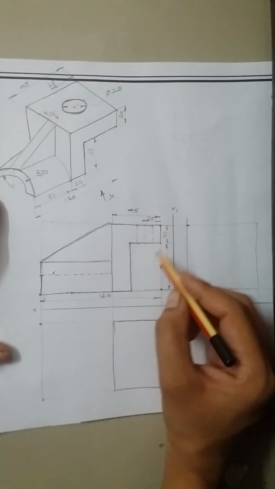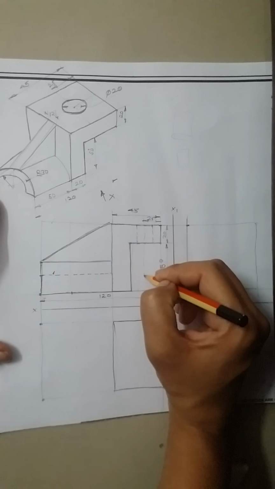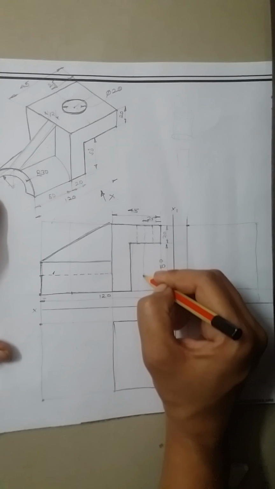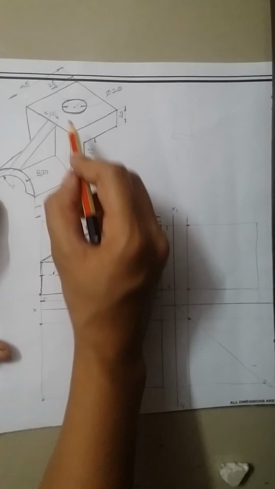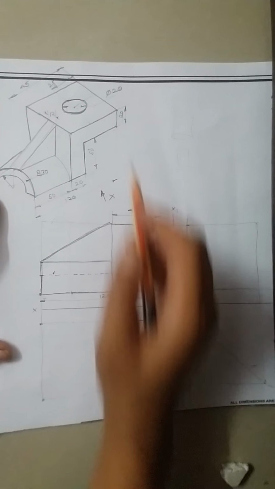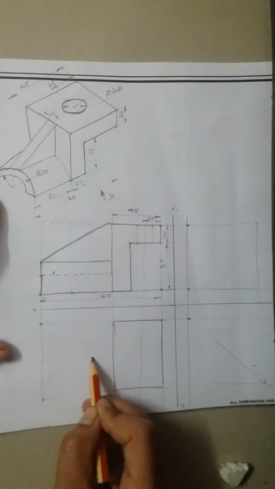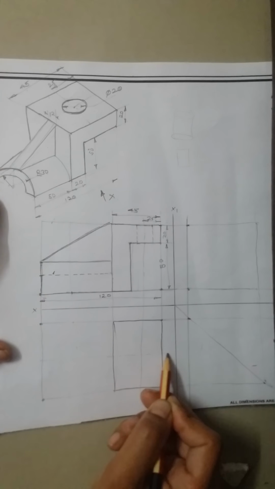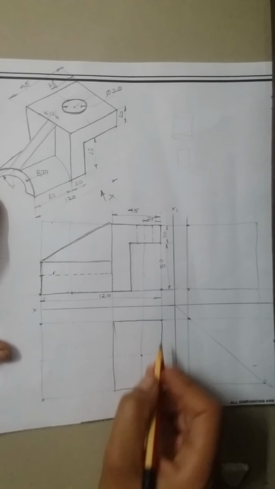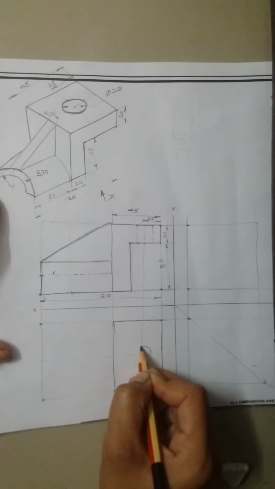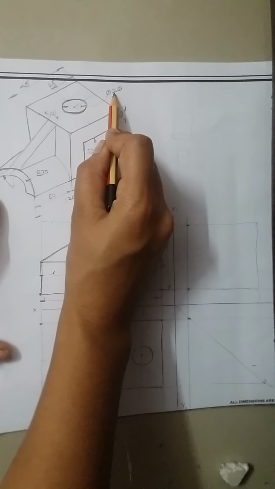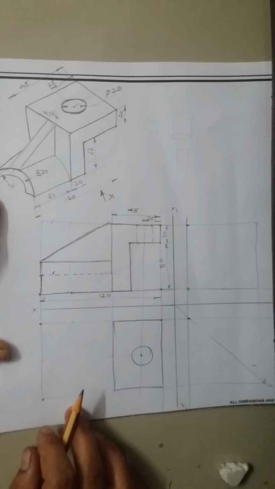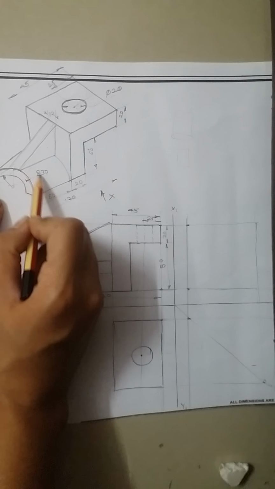Then we'll draw this hole. We have that projection also. So we'll first project the center line of the hole, right? It is at the center of this 60 mm distance, so we'll draw the center line. So we'll get the center of the hole, and with a compass draw this circle of diameter 20 mm. Then we'll draw this curved surface.